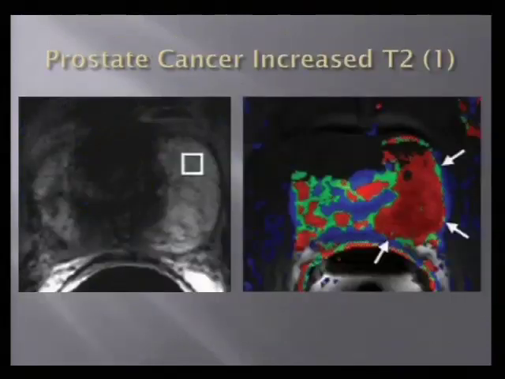So here's an example of a quandary. You might look at this with just the T2 and say, oh, well, on the left, that's not prostate cancer. Things don't always read the book. It can have increased T2 signal. This is an example of that from the literature. And then you can see no one would look at that color map and say it's normal to have that much rapid washout asymmetrically all throughout the prostate.